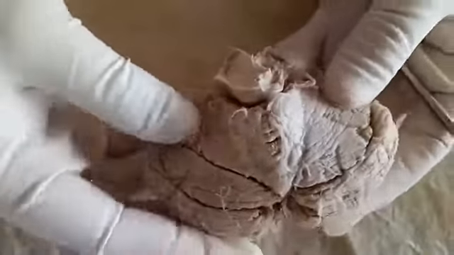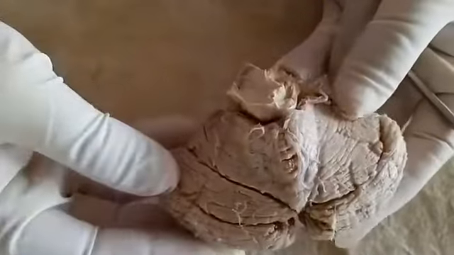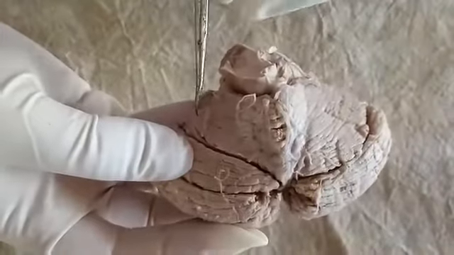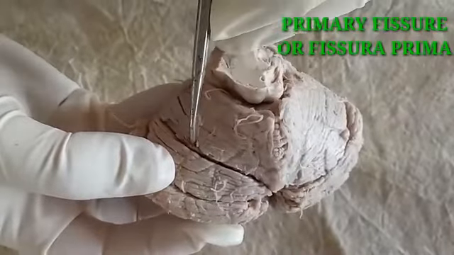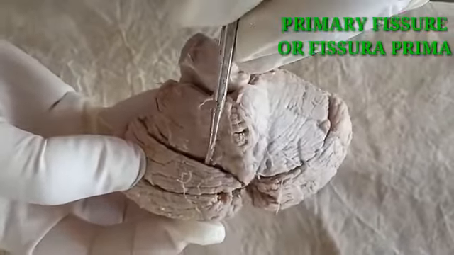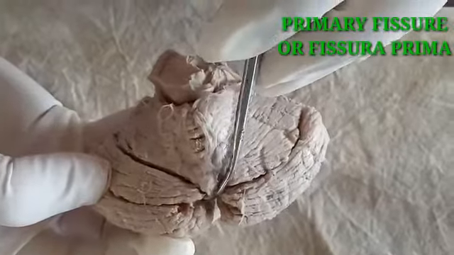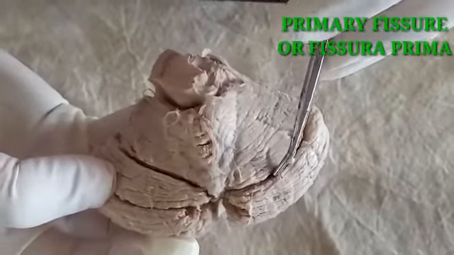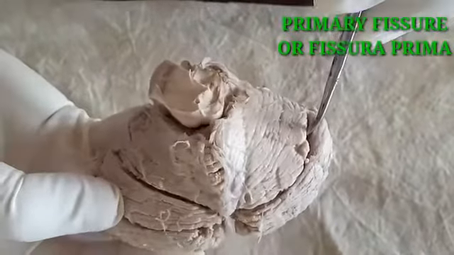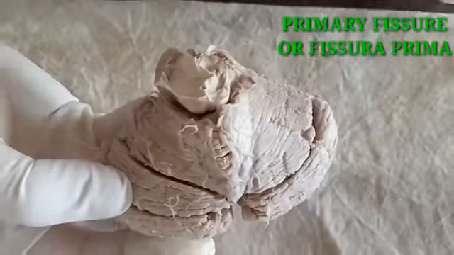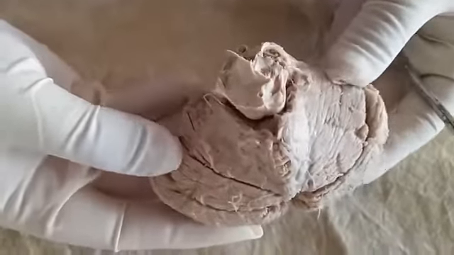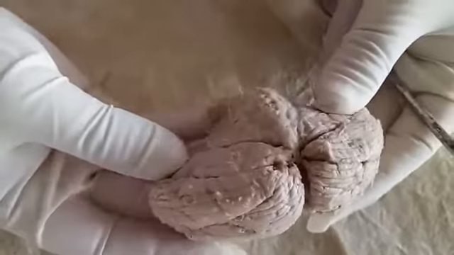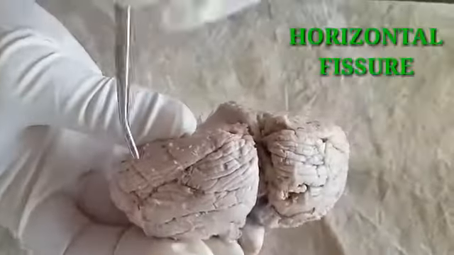On the superior surface, the first fissure is the primary fissure. This fissure running across the superior surface on both the hemispheres is the primary fissure, or the fissura prima. The second prominent fissure is the horizontal fissure.